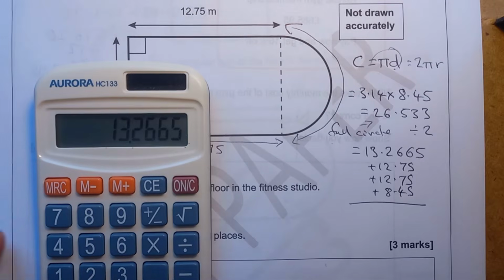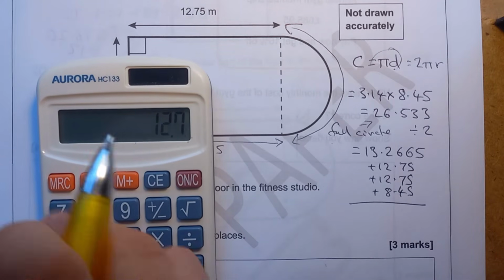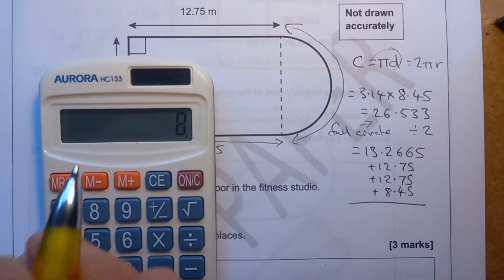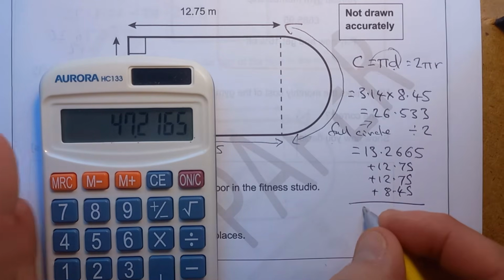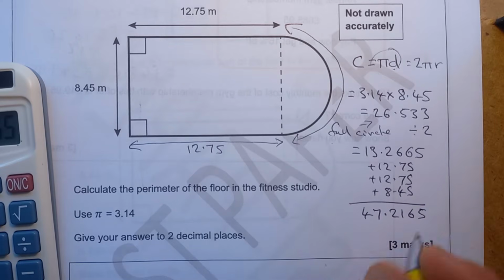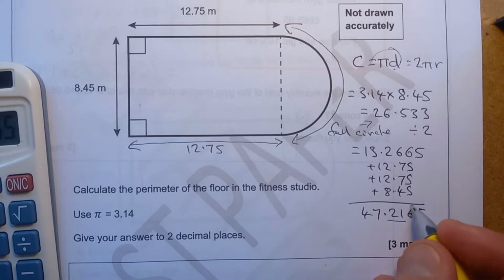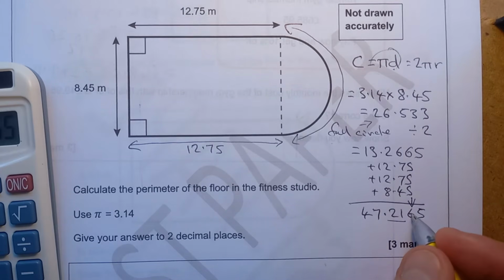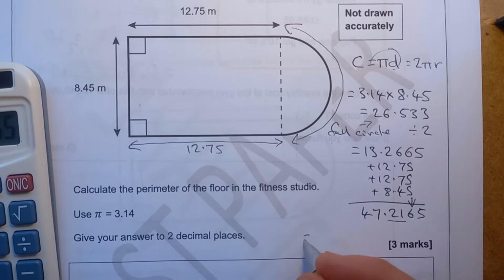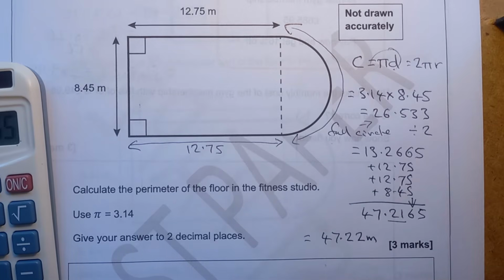So if we add all of those, we get 47.2165. They've asked us to give the answer to 2 decimal places. There's 2 decimal places, so we look at the next digit. It's more than 5, so we're going to round that up to 47.22 meters.